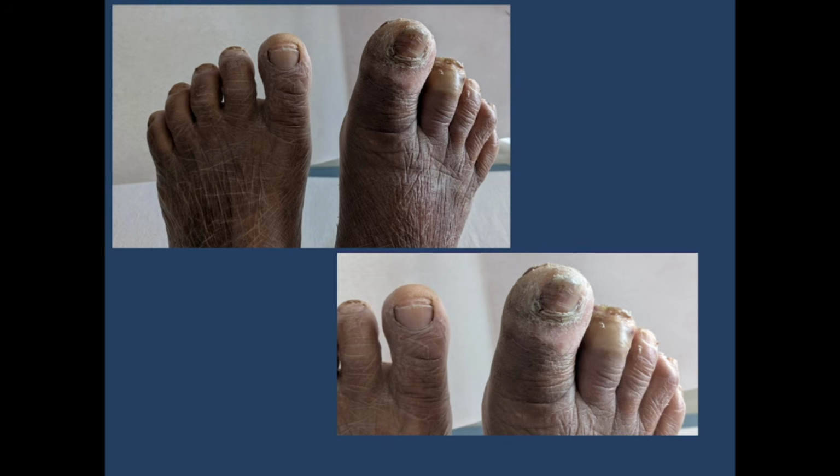So this is the macroscopic appearance. You see the features: it's swollen, right? And it's like a sausage shape, right? And square-shaped toe. There's a little ulcer. And this is, until proven otherwise, the classic appearance of an osteomyelitic toe, right?